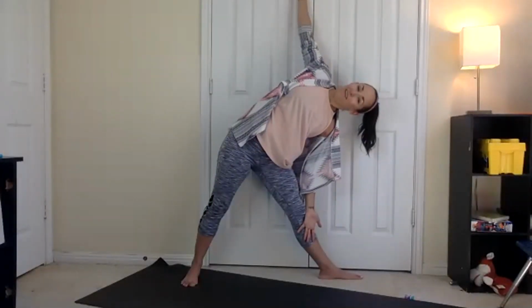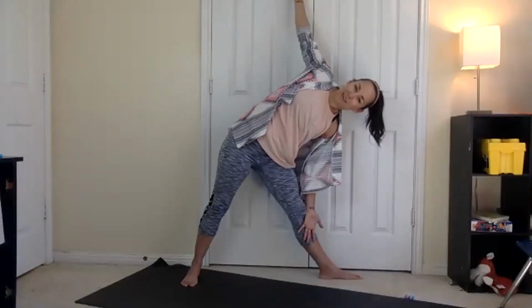There you go. Ooh, do you feel this? It's like feeling it on the side is stretching, but then the underside is strengthening. It's kind of cool, right? For you adults, this is actually a core pose. For kids, doesn't really matter.